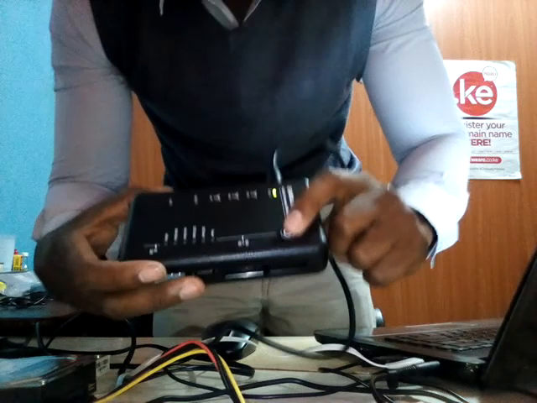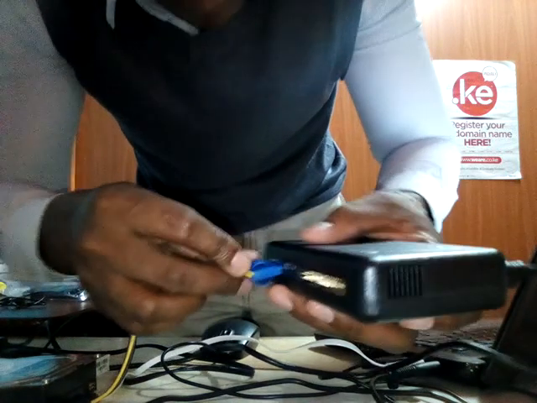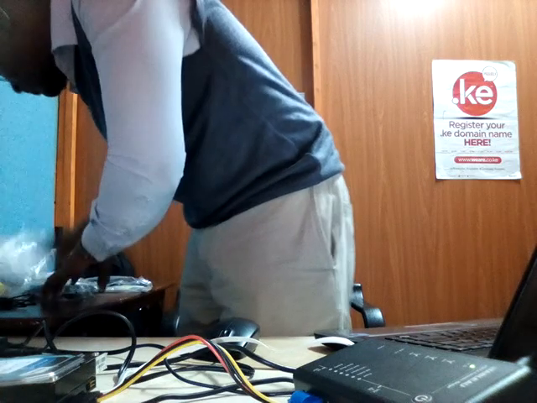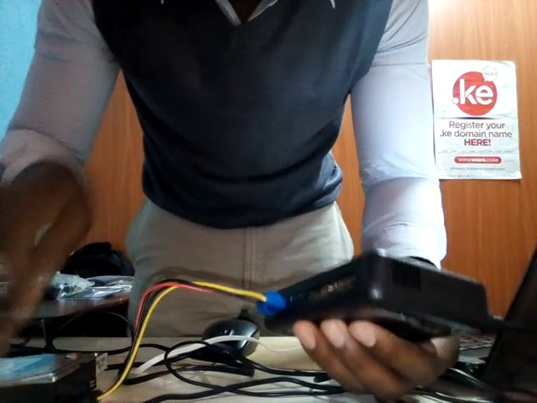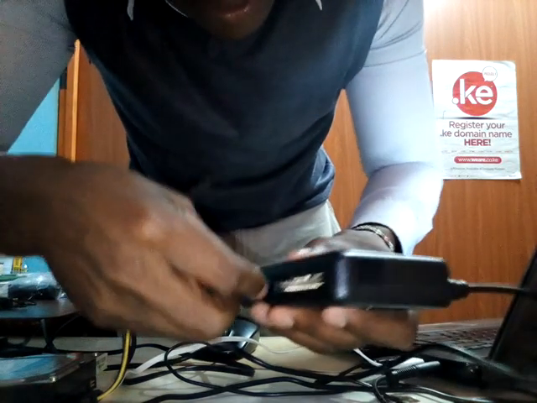This is a switch to power on, and these are the LEDs which will indicate that there are activities taking place. So the next thing is to give our hard disk the power, the normal power cable. There we are. So the only thing we have is to connect the data cable, that will now transfer the data between this hard disk and your destination hard disk. So that is how you connect that one.